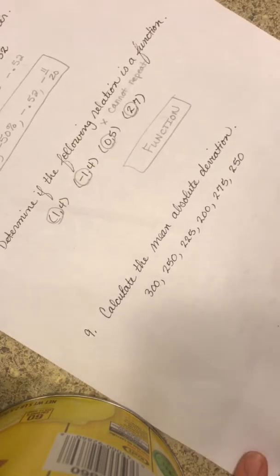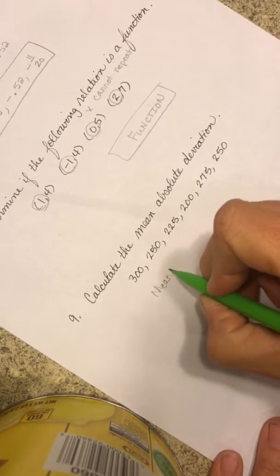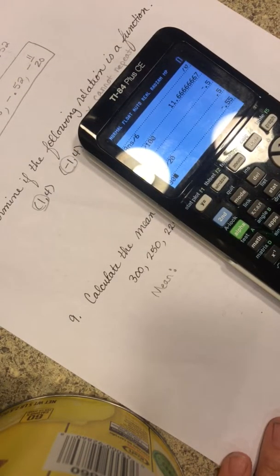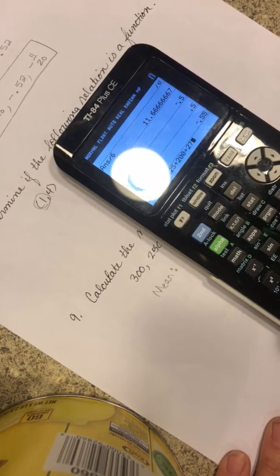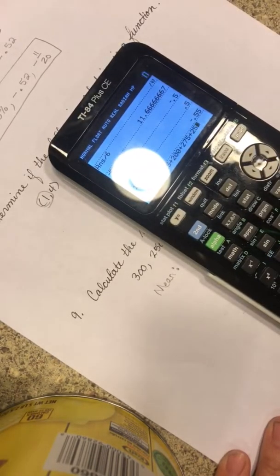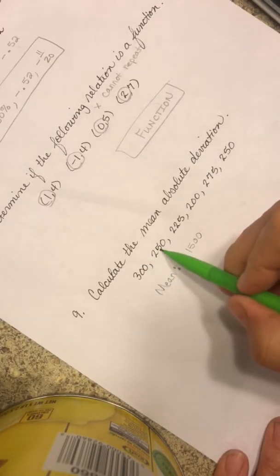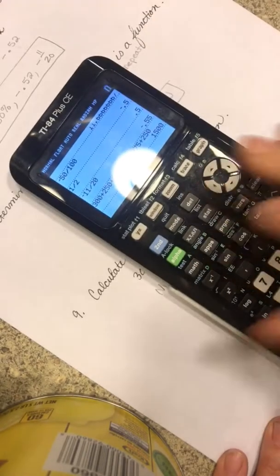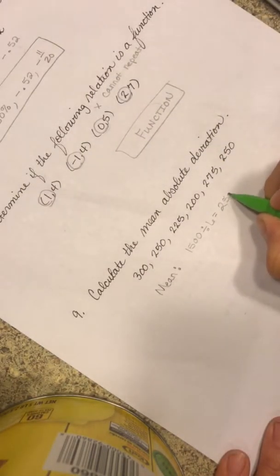All right, and then number 9, we're going to calculate the mean absolute deviation. So again, remember the first thing we have to do is find the mean. So we add all these numbers up. So 300 plus 250 plus 225 plus 200 plus 275 plus 250 gives me a total of 1,500. So again, 1, 2, 3, 4, 5, 6. So there's 6 numbers. So divided by 6. So if I divide by 6, I get 250. So 250 is my mean.